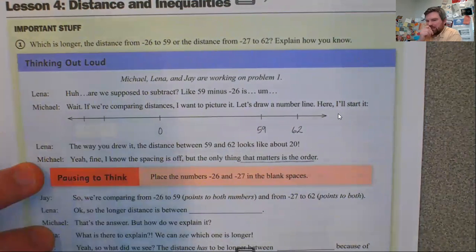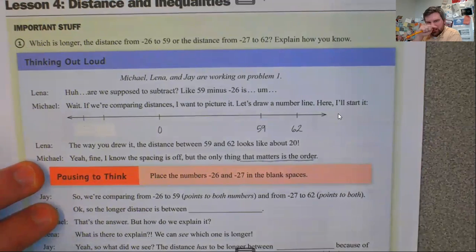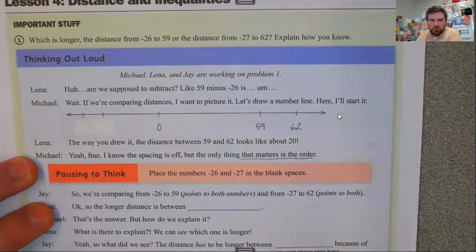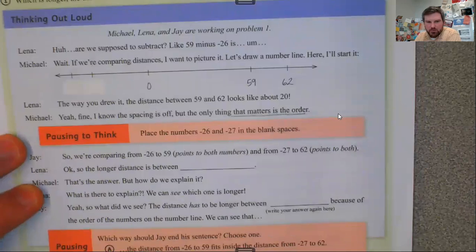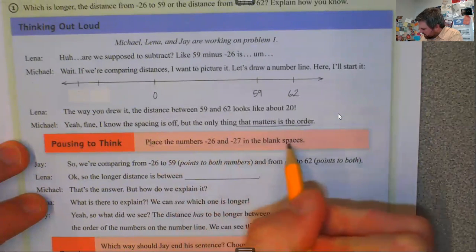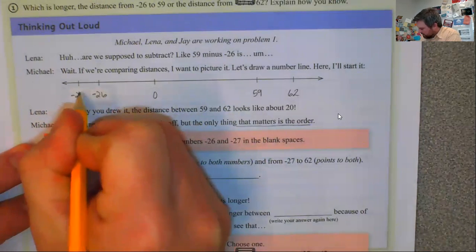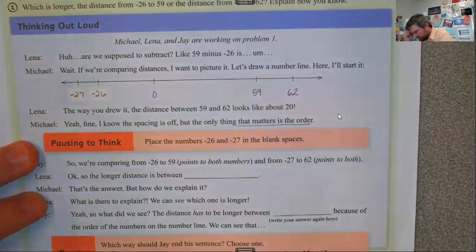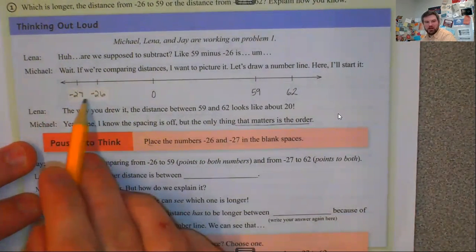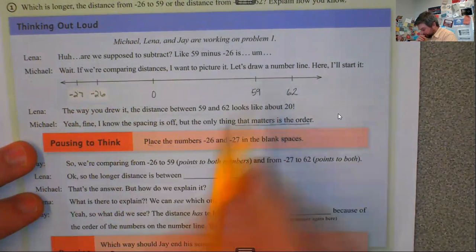We like our spacing to be consistent, but in these examples, it's just the order, kind of like in lesson 2, the order was important, but not necessarily the space between some of those numbers when we were adding and subtracting. So let's think here. Place the numbers -26 and -27 in the blank spaces. So this would be -26, and this here would be -27. Okay, so these are kind of thinking ahead here. These are 1 apart, and these are more than 1 apart.